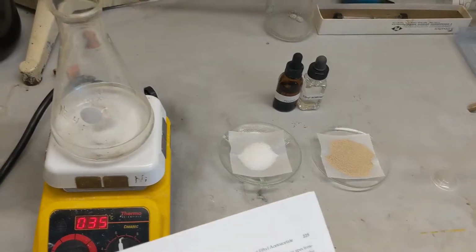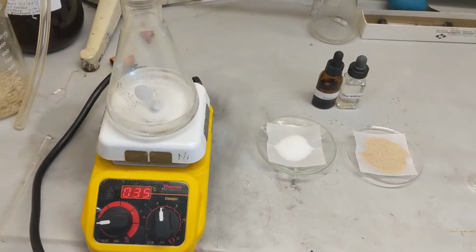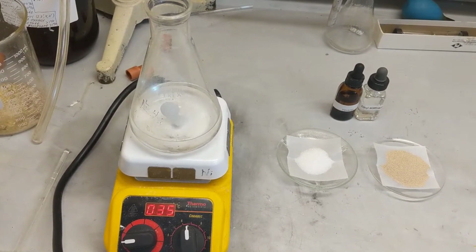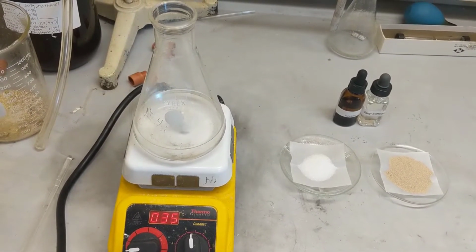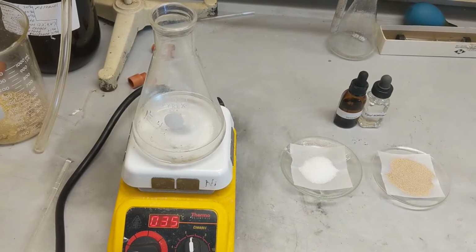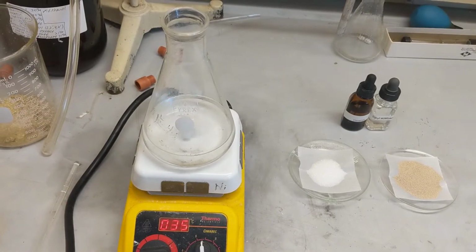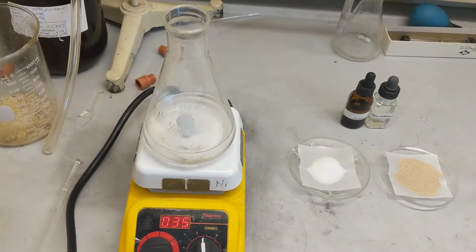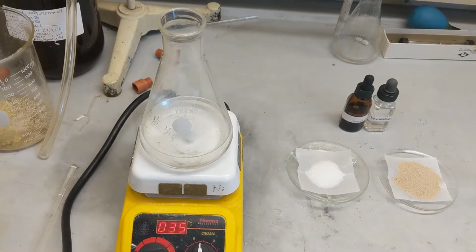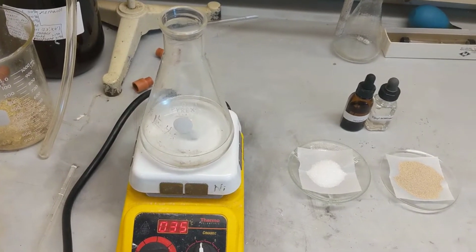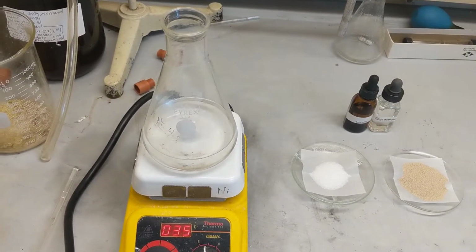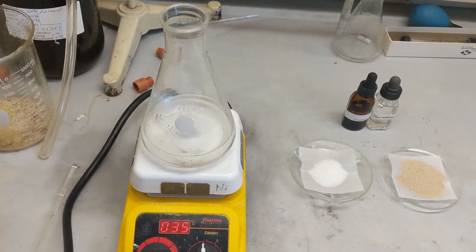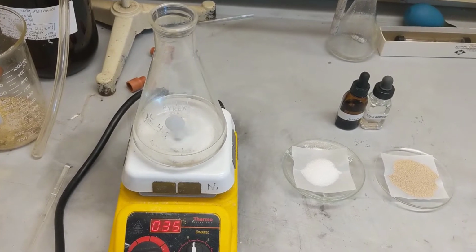Alright guys, we're back this week with experiment 27, the chiral reduction of ethyl acetoacetate, optical purity demonstration. This experiment, described in experiment 27a, uses common baker's yeast as a chiral reducing medium to transform an achiral starting material, ethyl acetoacetate, into a chiral product.